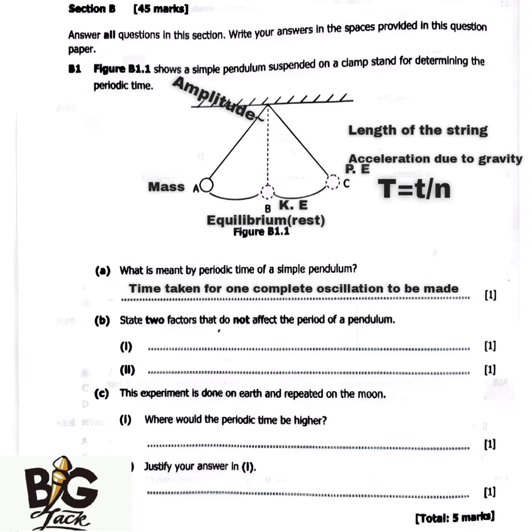Then B says: state two factors that do not affect the period of a pendulum. The first one is the amplitude. The amplitude is the angle. Apart from the amplitude, we can say the mass of the bulb.